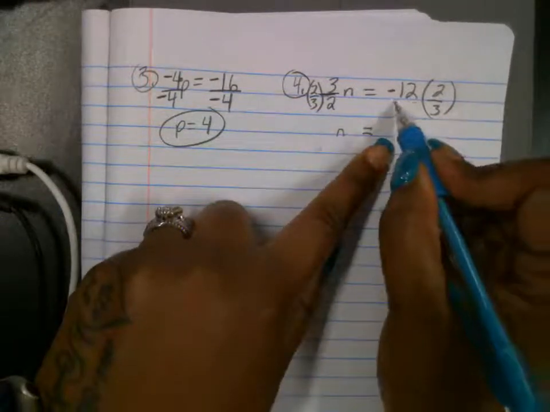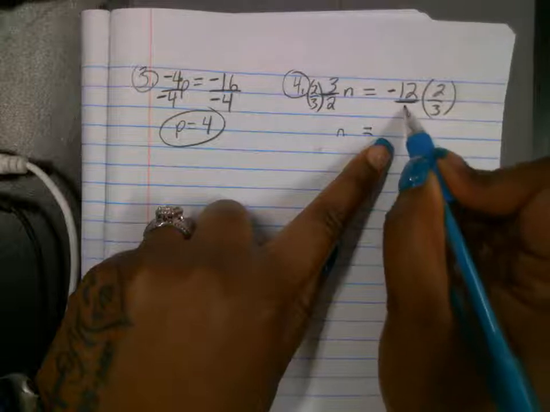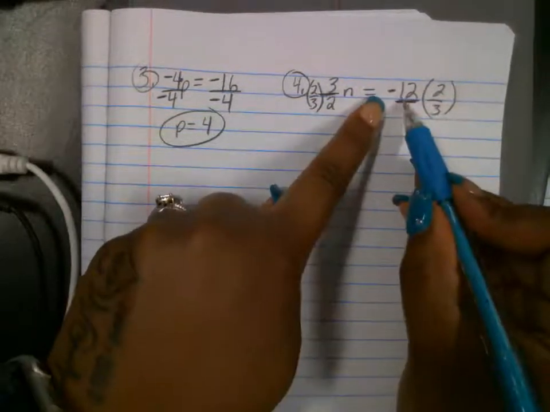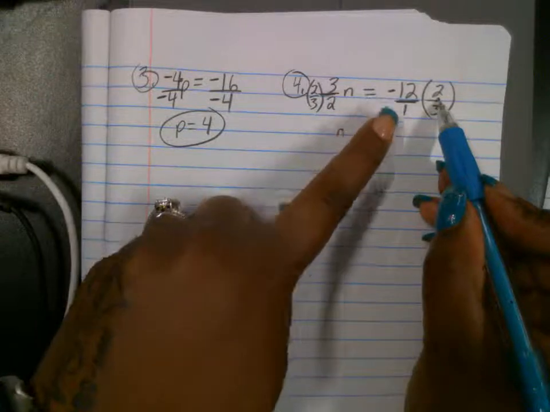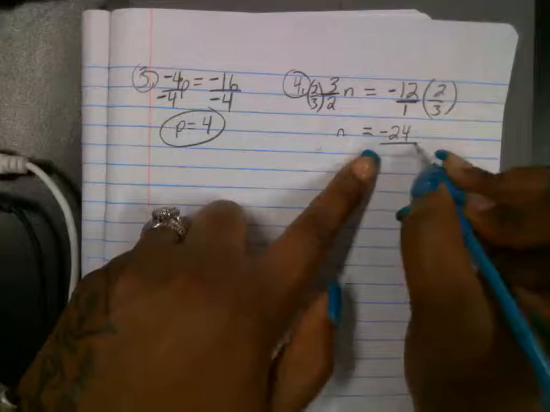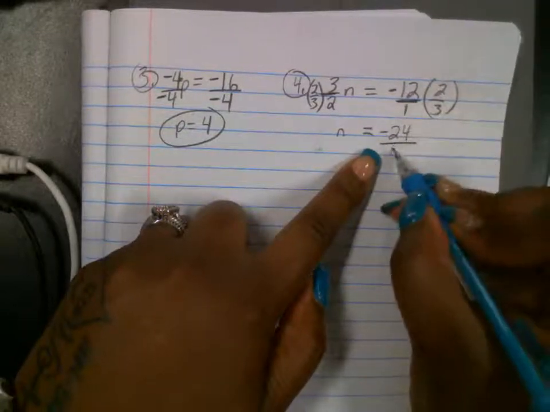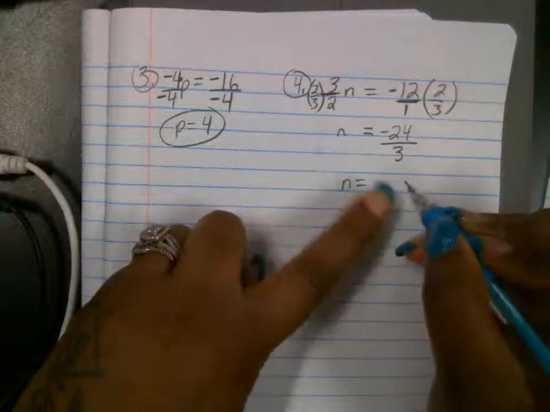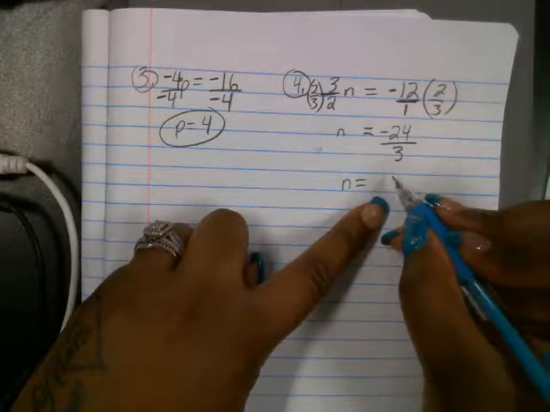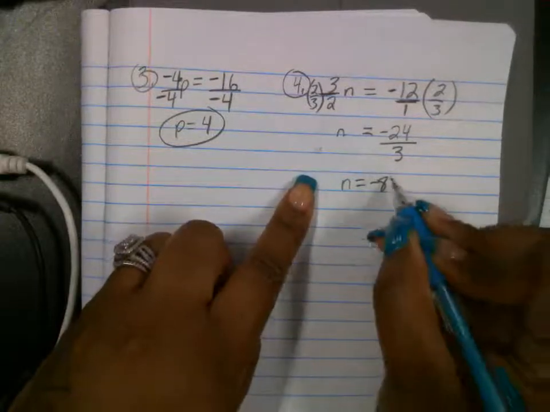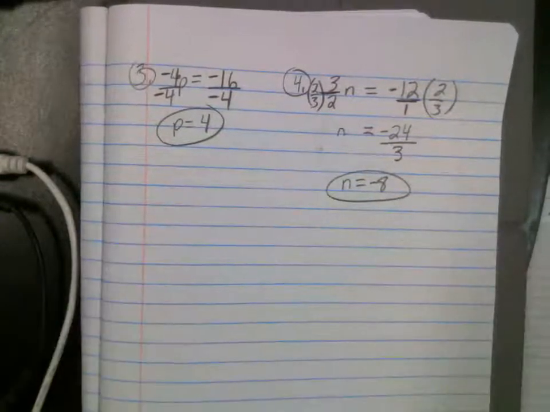So now let's multiply this. Let's put a 1 under it. Make this a fraction by putting a 1 under it. So let's multiply straight across here. What's negative 12 times 2? 24. What kind of 24? Negative 24. Negative 24 over 1, 3. Very good. So when I simplify this completely, that gives me n is equal to what? Negative 8. Okay? Any questions about that?